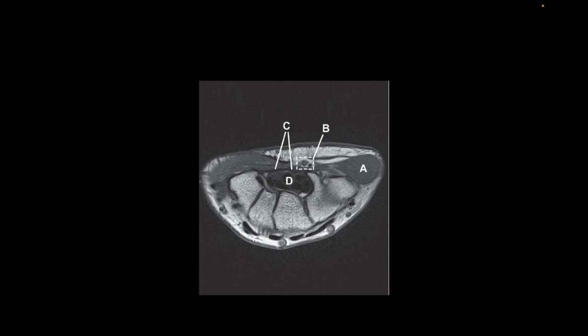Now let's look at some MRI. Just to orientate ourselves, this would be the volar aspect of the wrist, and this would be the dorsal aspect, and this looks like the carpal tunnel structures that we just saw. This is towards the little finger, this is towards the thumb. A would therefore be your hypothenar muscles.